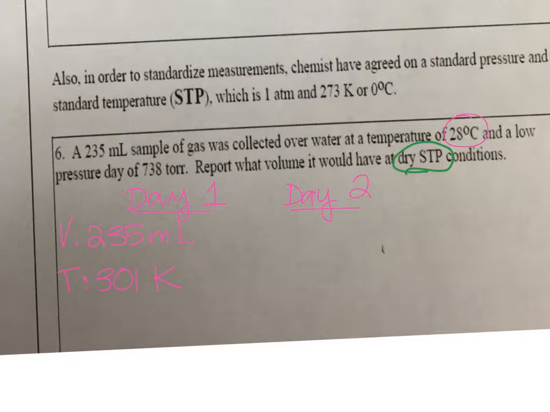And then finally, we have a low pressure day of 738 torr. So we've got information about pressure, but quick question. Is this the pressure that we want? No, probably not. Why? I think some of you are saying bits and pieces. So it's atmospheric pressure. What pressure do we want?